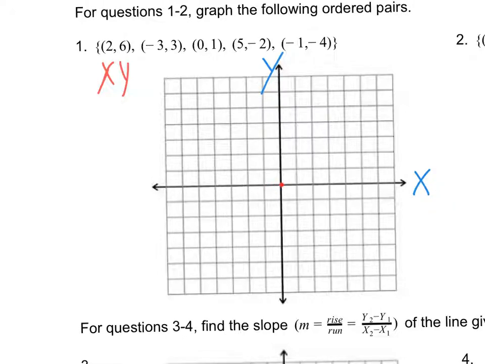Well, I want to find positive 2, so 1, 2. That's 2 units for x. And for the y value, as I go up, they're positive. As I go down, they're negative. So if I want to go to 6, I just go up 1, 2, 3, 4, 5, 6, and this is where I'm going to make this point. So I have a point here at 2, 6, about right there.